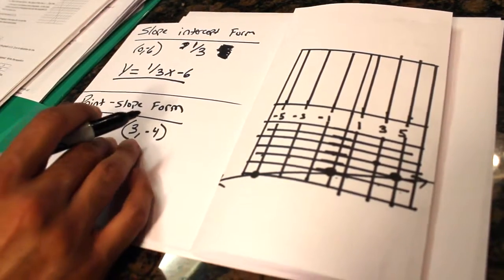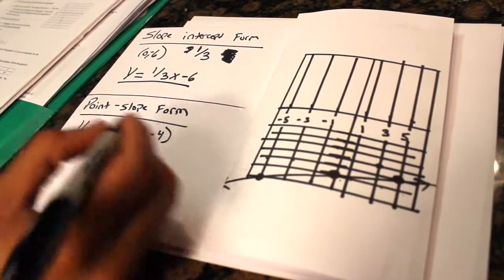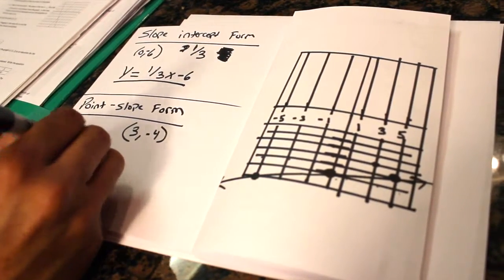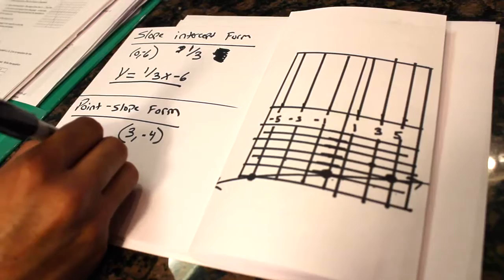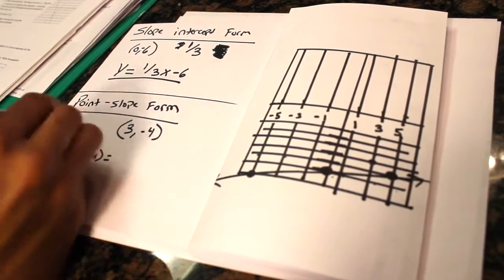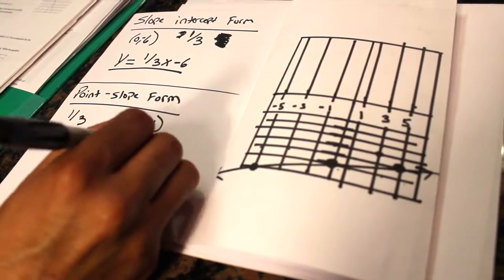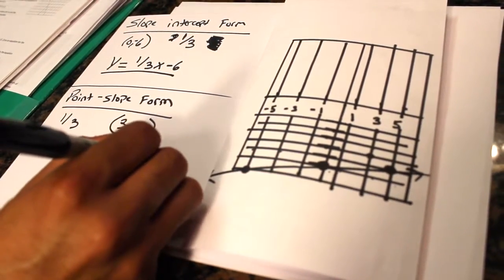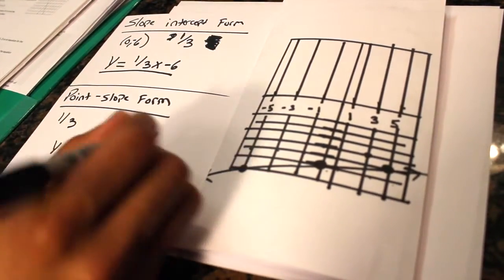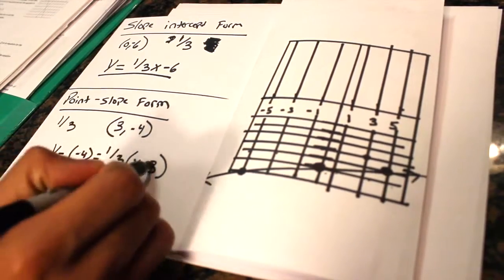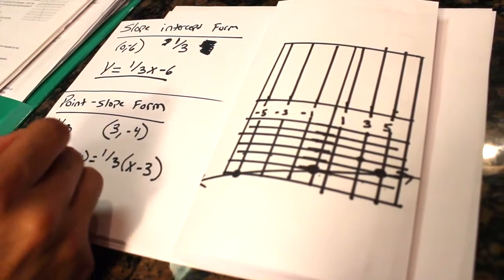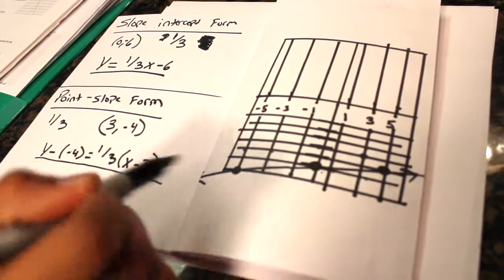So now what we're going to do is plug it into the equation. So y minus negative 4 equals the slope, which is 1/3, times x minus 3. So we just plug it in here. As you would simplify, you would go from there, but this is the point-slope form of that line.